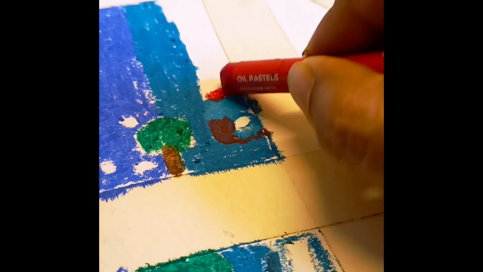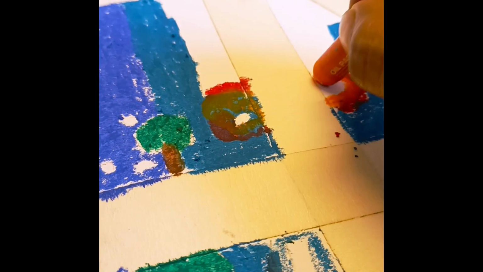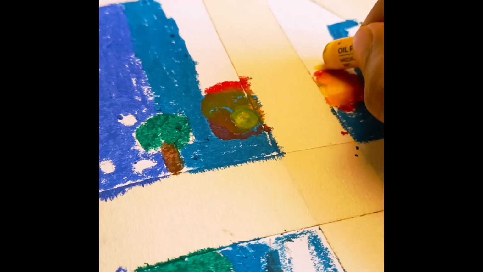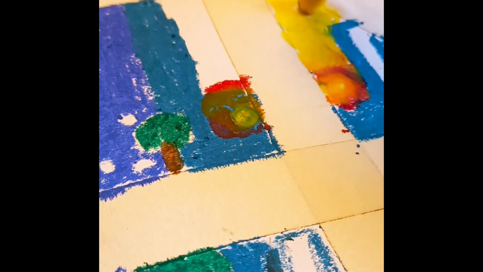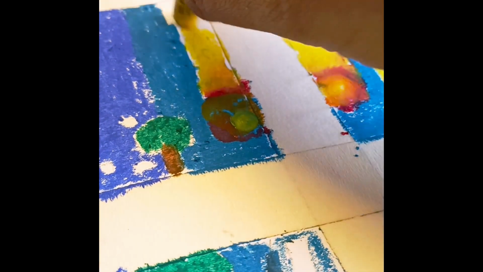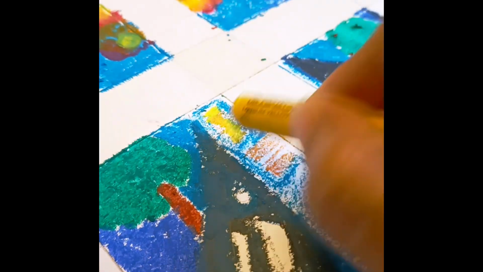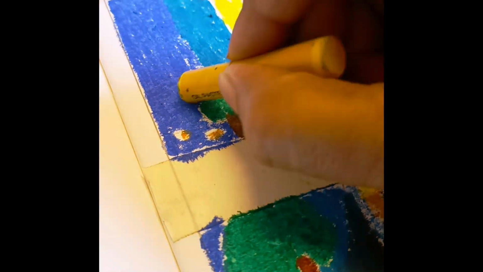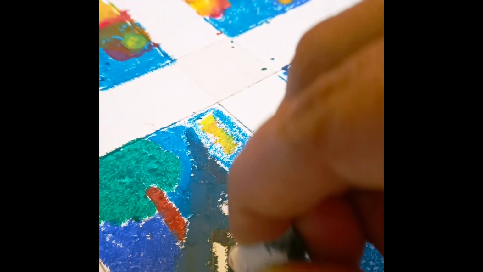I am highlighting the sun rays by using red and yellow color. You can see, after that I am using yellow color to highlight the sun rays. So I'm coloring each part of the window section and highlighting the rays or light section with yellow.